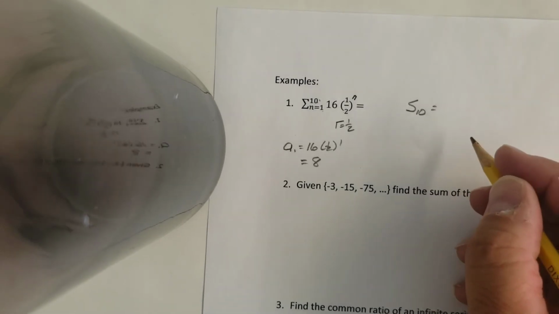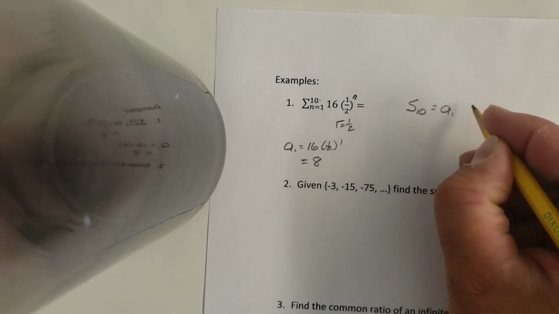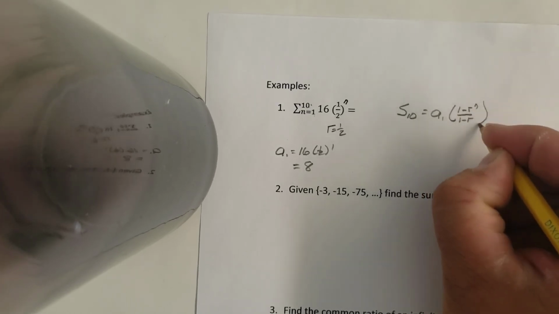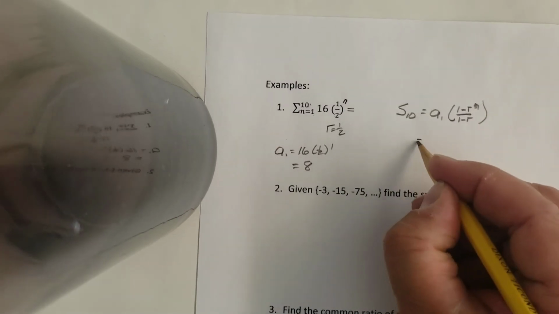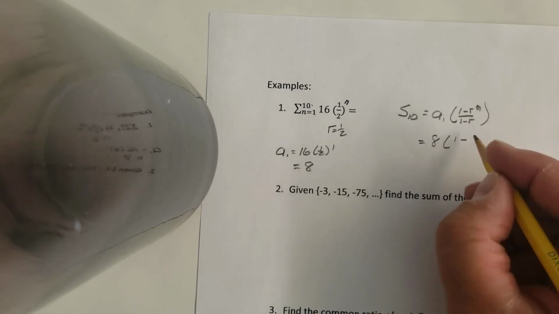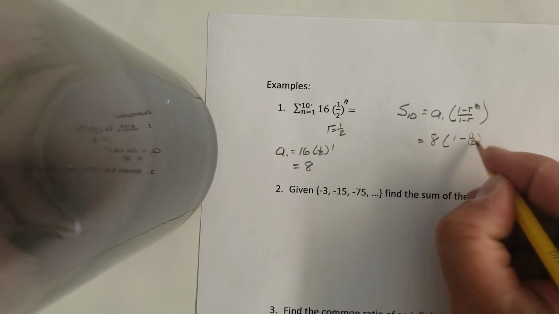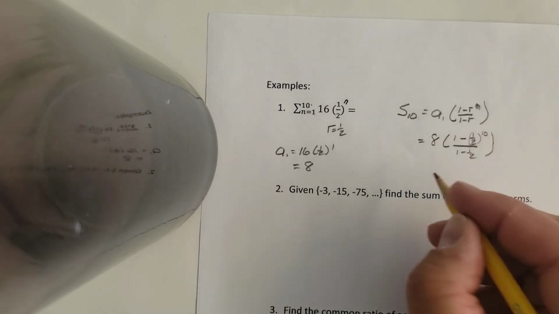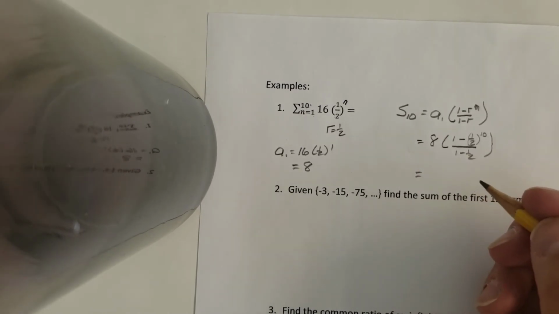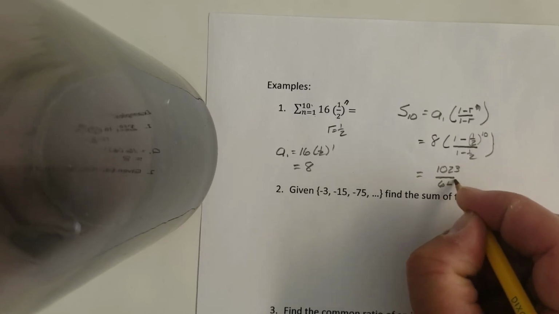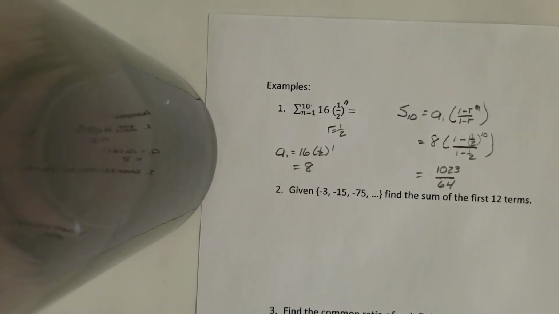you want to make sure it's your first term times 1 minus your ratio to the number of terms over 1 minus your ratio. So your first term is 8, 1 minus, and we said the ratio was 1/2 to the 10th over 1 minus 1/2. Okay, and when you put all that in your calculator, that comes out to be a little bit of an ugly number. 1023 over 64. Okay, get some practice putting that in the calculator. If you need me to go over it, I will.